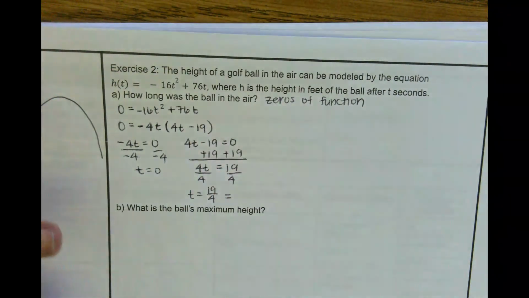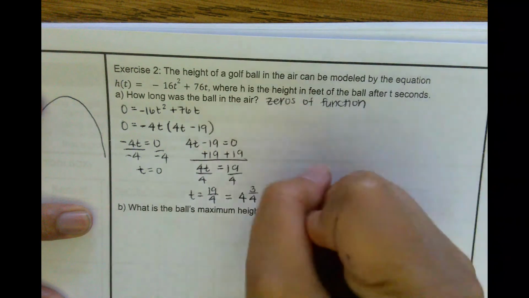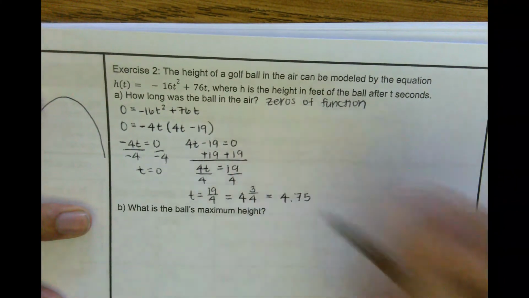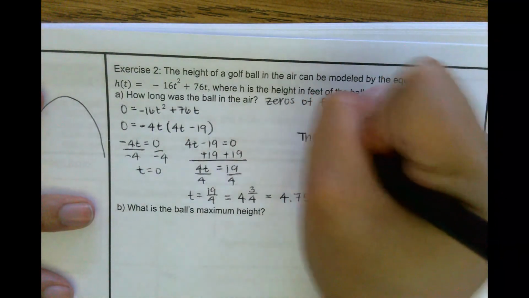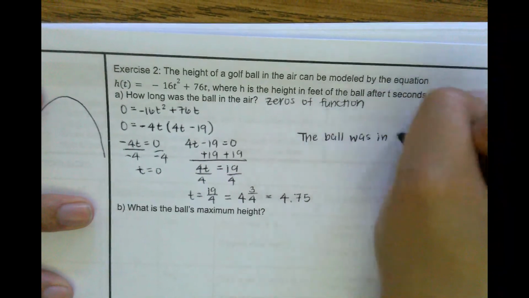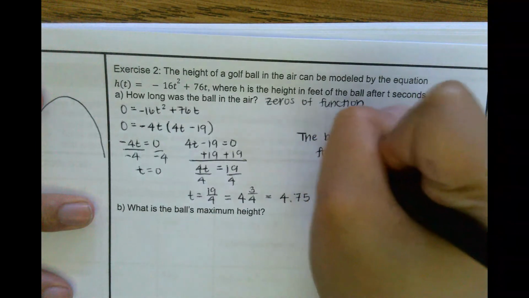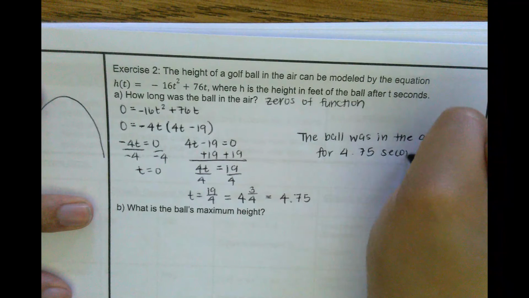If I were to change it to a mixed number, that would be 4 3/4. If I changed it to a decimal, that 3/4 is 0.75. And so what this means is that the ball was in the air for 4.75 seconds.